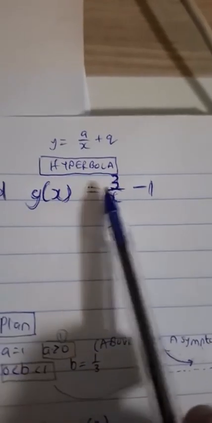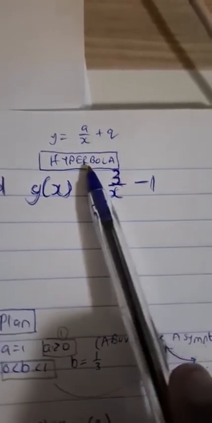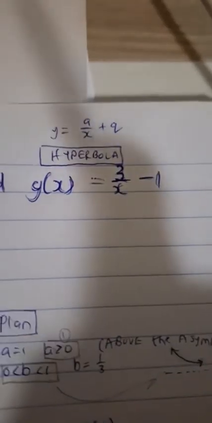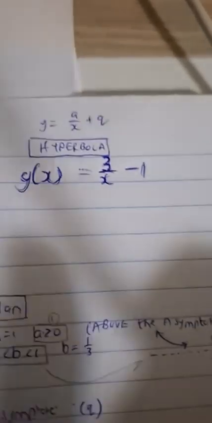So let's start there. First step, we go and look at the function. We have g of x is equal to 3 over x minus 1. This is a hyperbola. So in our head, we know what we are dealing with. We know what shape and what form the function should take. So the general form of a hyperbola is a over x plus 2.